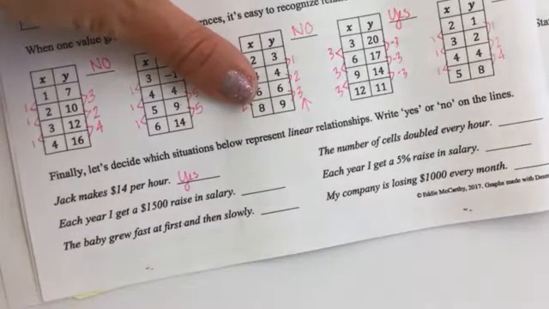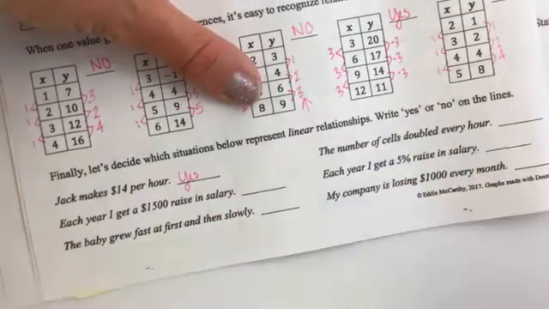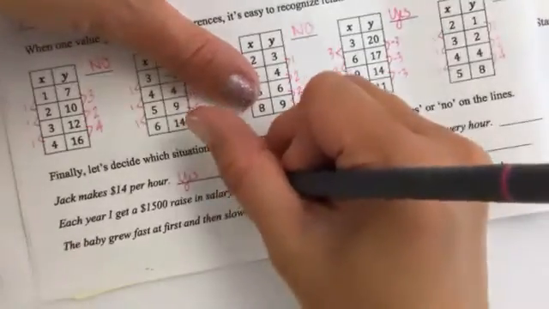Each year I get a $1,500 raise in salary. Yes. Every year he gets a raise. This one is one of those ones that I could see going both ways. If you were charting how much he made, like how much his total would be, it wouldn't be linear. But if you were just charting how much his raises were, I could see that being linear.